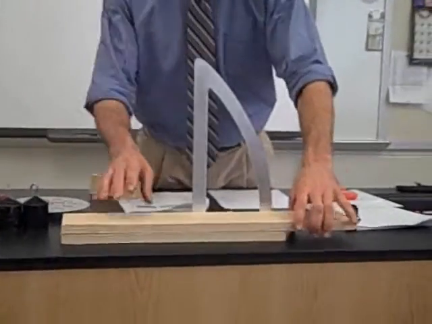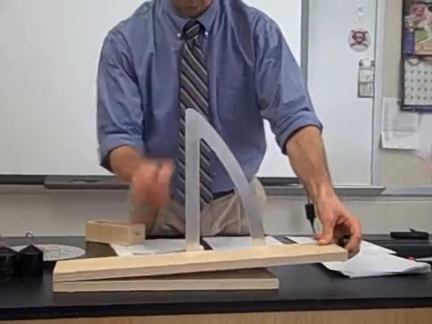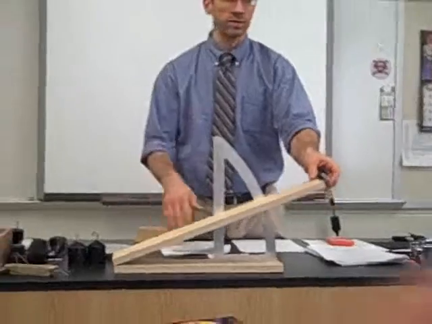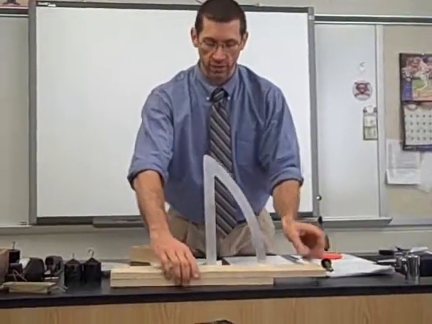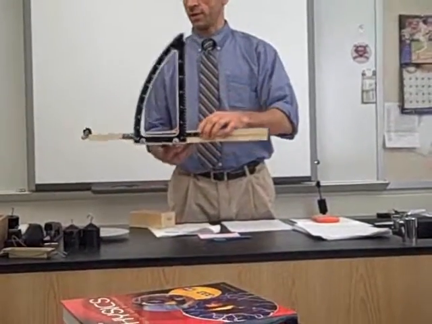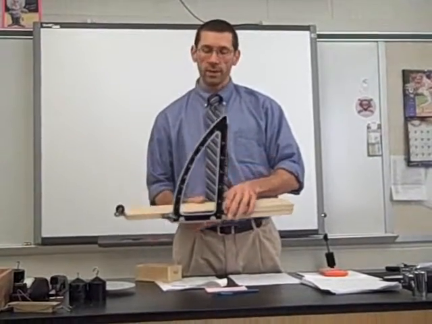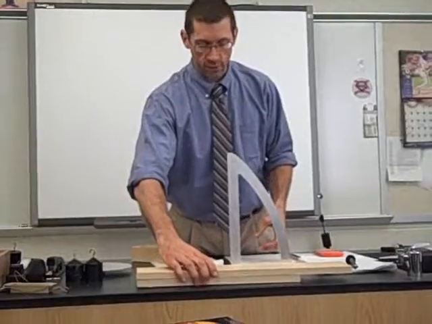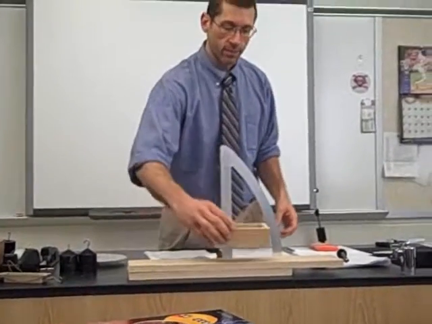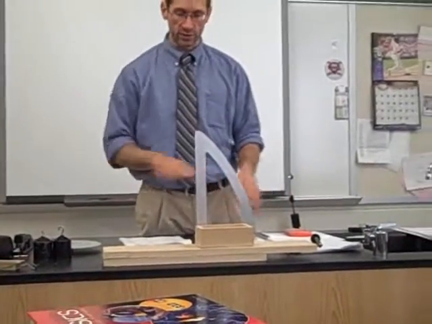This inclined plane is called an inclined plane because I can change the slope, right? I can change the angle that it makes with the horizontal. And then I have a protractor on there that I can set it with, and then I can measure the angle. So right now, what we've been doing is looking at objects on flat horizontal surfaces.